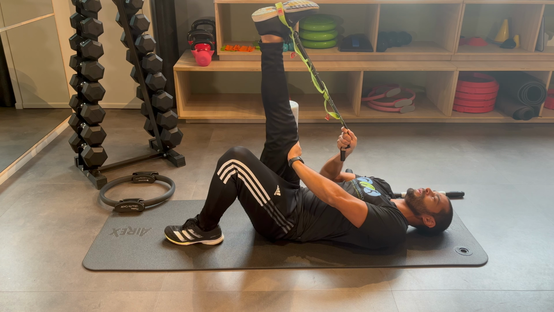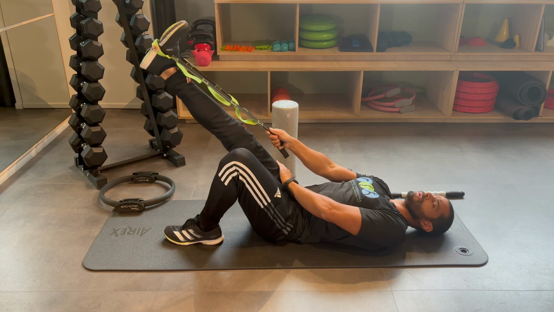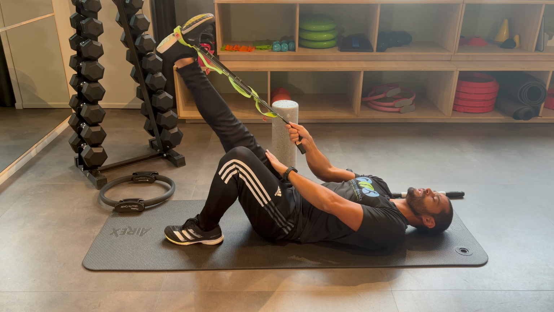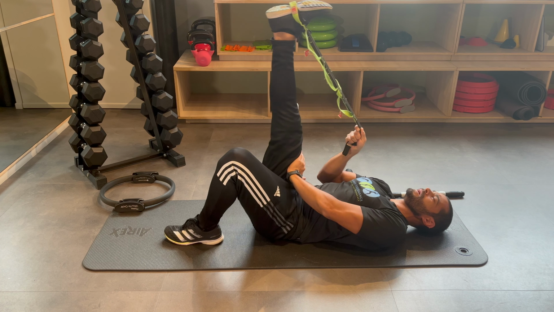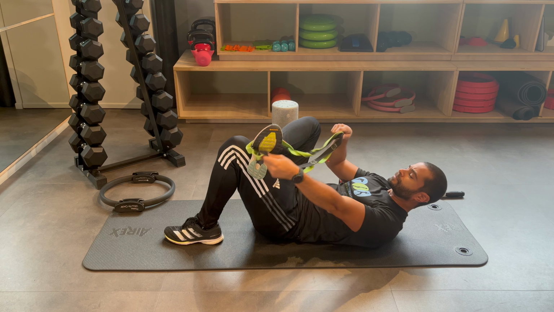And hold that 30, 20 seconds. And then go to the other side. With each stretch, try to go a little bit farther away. You should be able to go at least 90 degrees with this stretch.